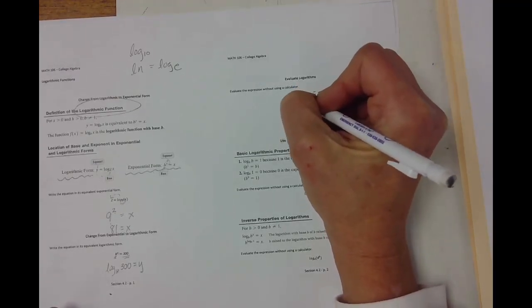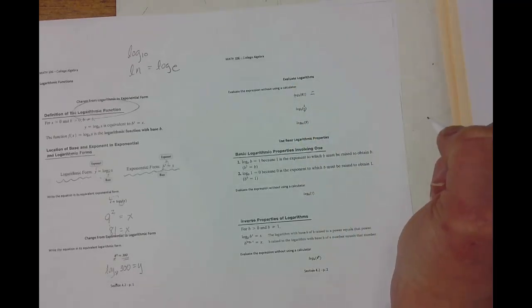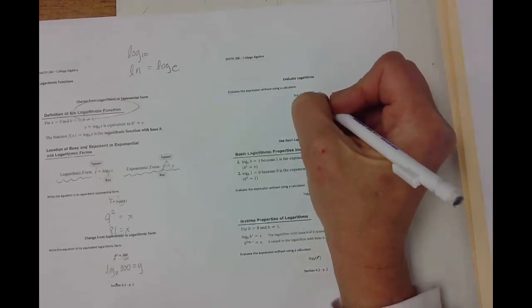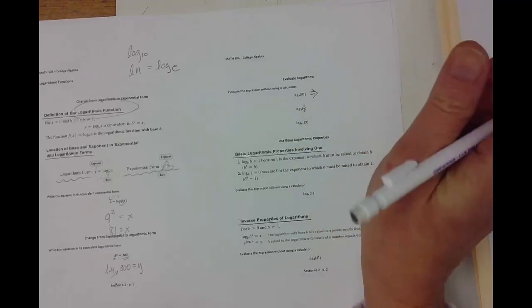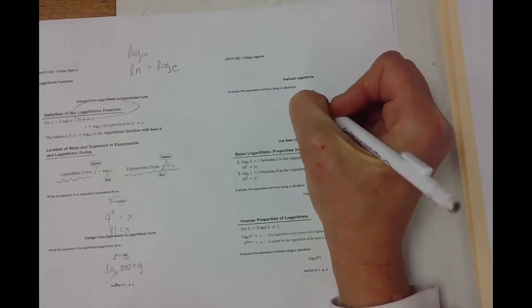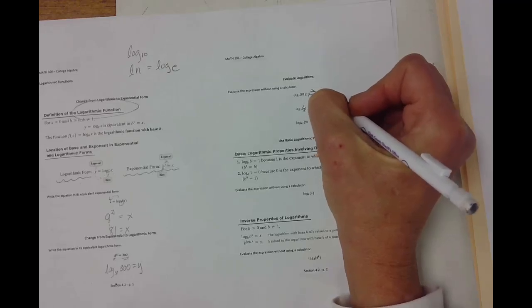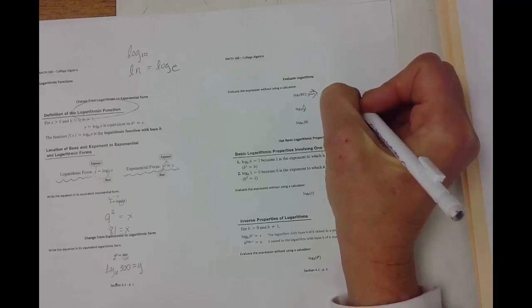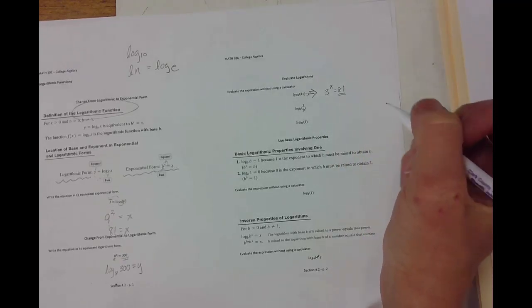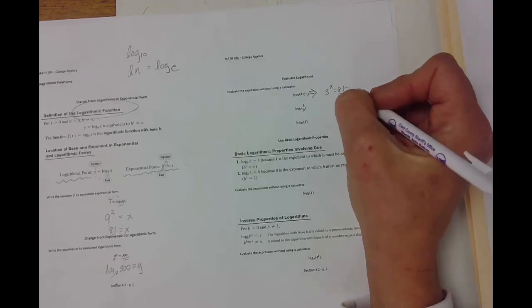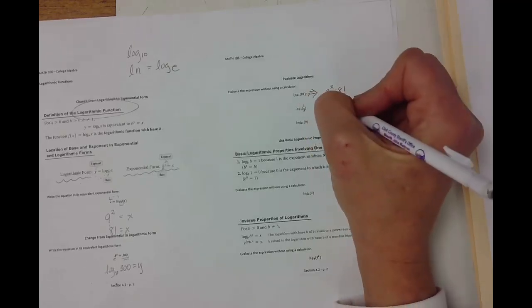You have log base 3 of 81. To me it makes sense to go ahead and change that over to your exponential. So in other words, I'm going to let this equal x, and I'm going to change that to 3 to the x is equal to 81. And then if you want, change the 81. 81 is actually 3 to the what power?